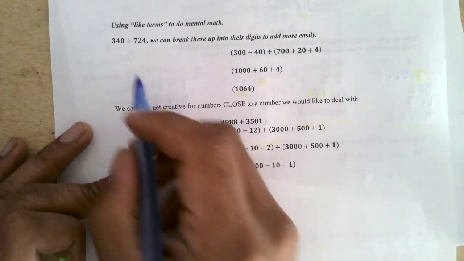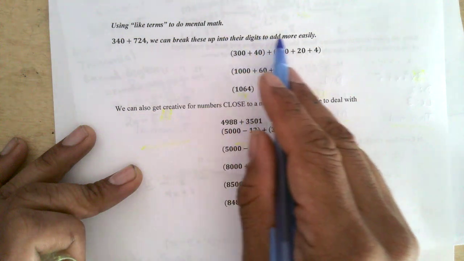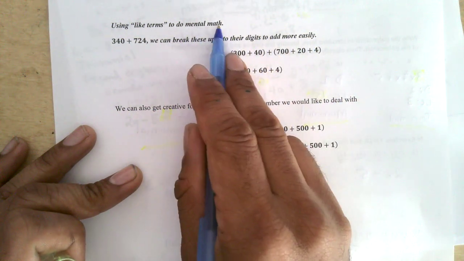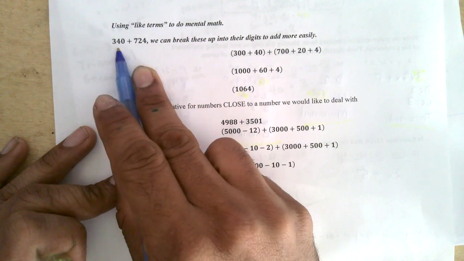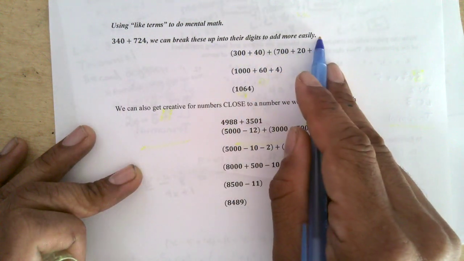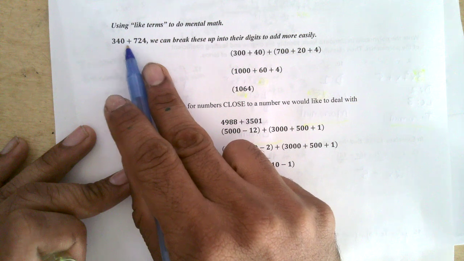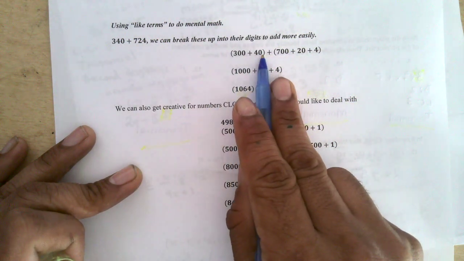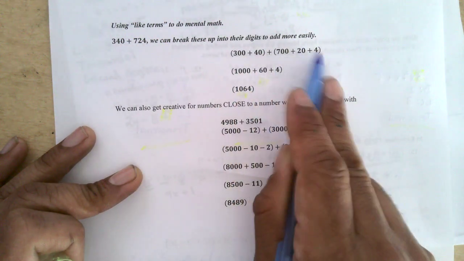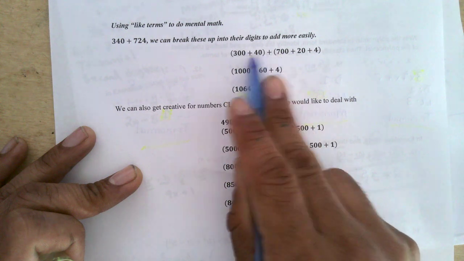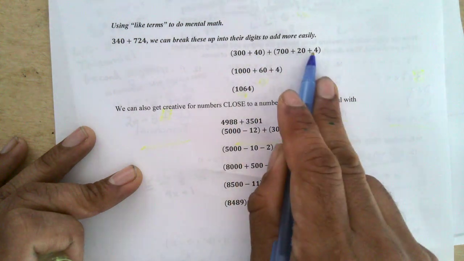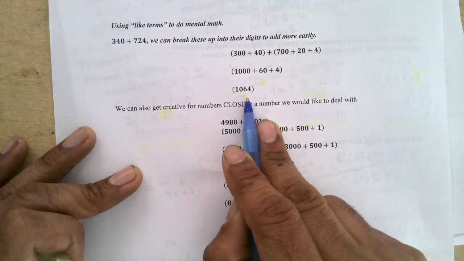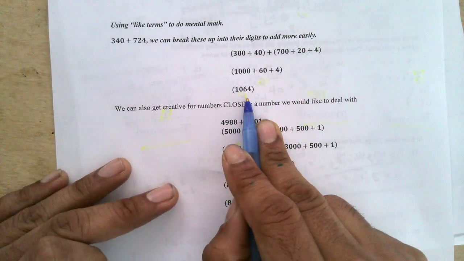All right, lastly, this is something to build number sense, okay? So mental math, build number sense. The idea is that if we take a number like these, we can add them in our head by breaking them up into their digits. So I called them 340, 340, 720, and 4. These are just easier numbers to add. I can go 300 plus 700, 40 plus 20, and then 4, boom. Much easier and quicker if I'm trying to build that number sense.